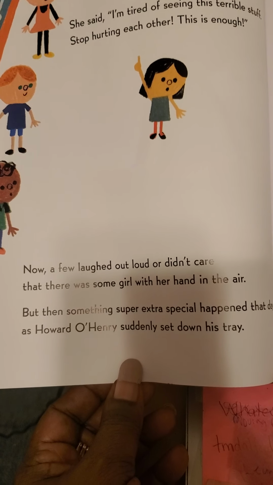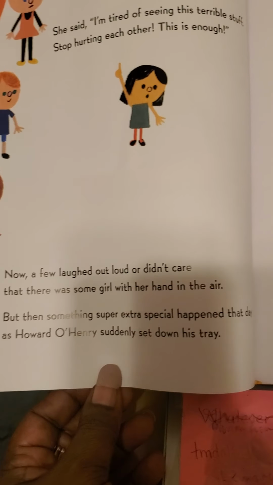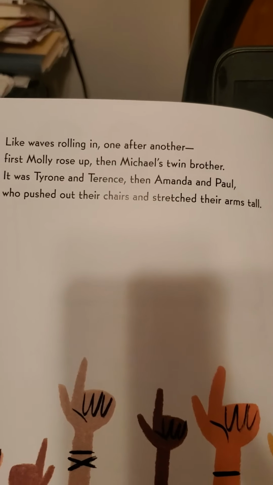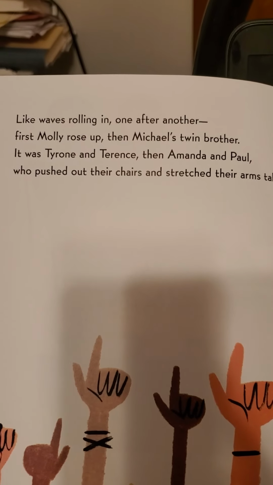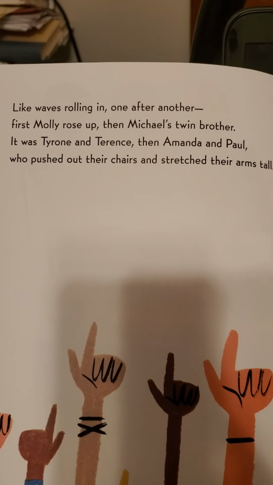But then something super extra special happened that day as Howard O. Henry suddenly set down his tray. Like waves rolling in one after another, first Molly rose up, then Michael's twin brother.